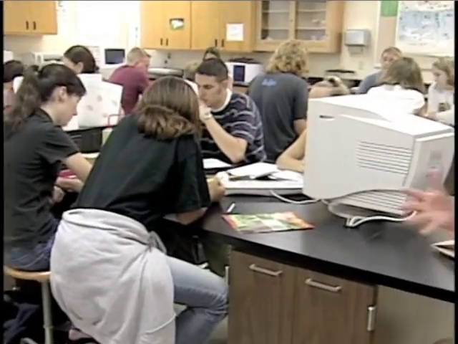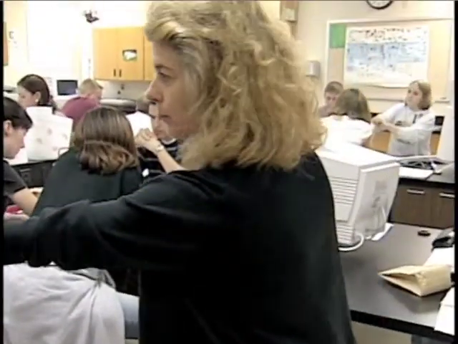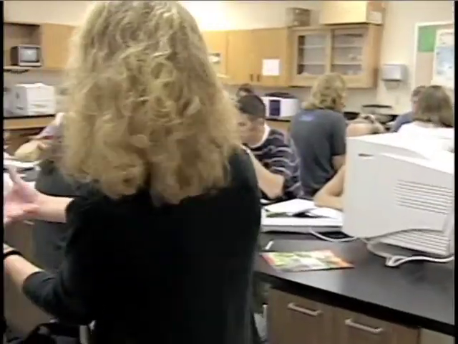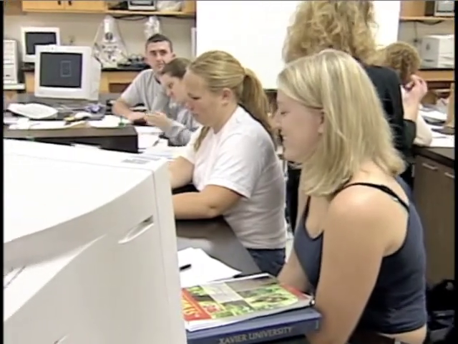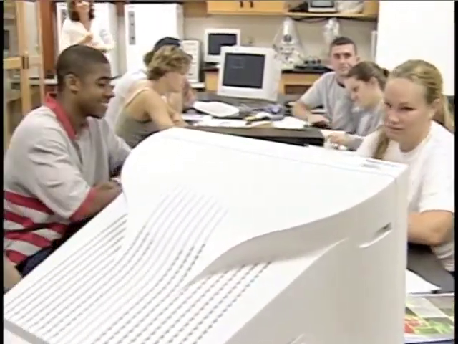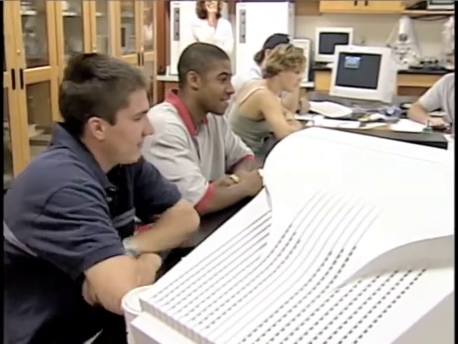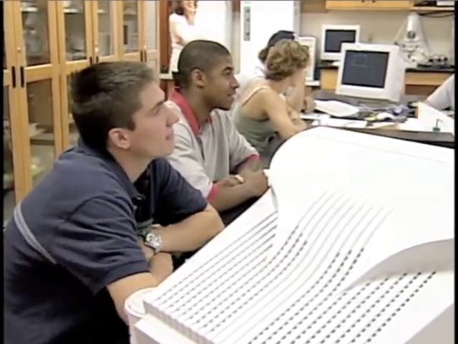Whichever you choose, you have group leader, observer, material manager, encourager, and also the recorder. The recorder is usually known as the mouse hog, so we try to change roles per lab so that nobody becomes the mouse hog.